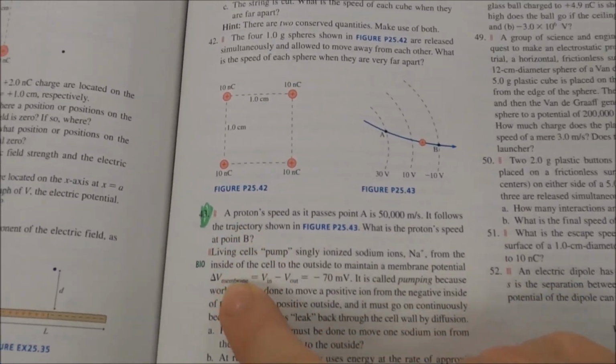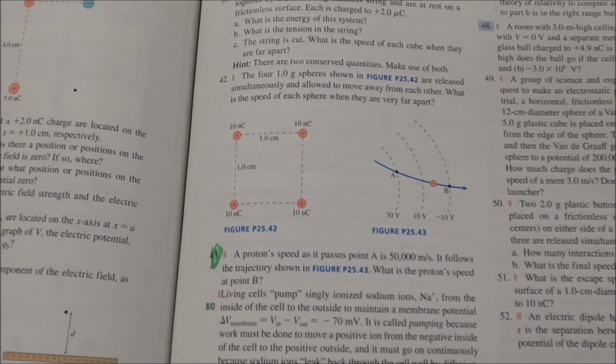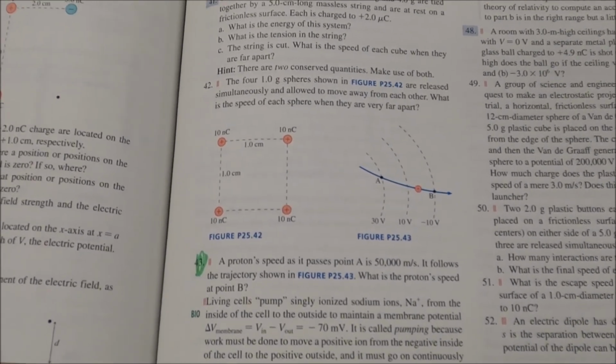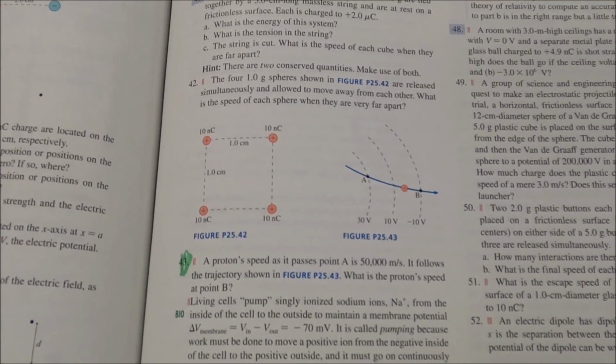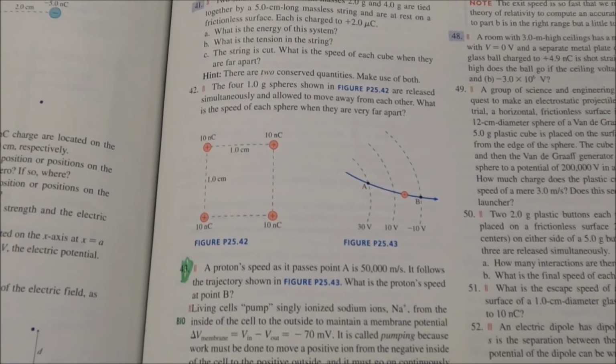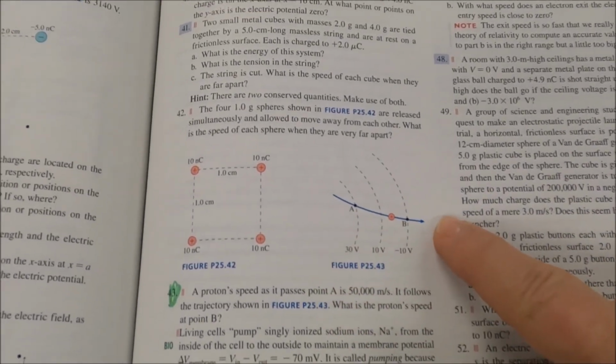Problem 43 says, a proton's speed as it passes point A is 50,000 meters per second. It follows the trajectory shown. What is the proton's speed at point B? Okay? So, let's work on the board.